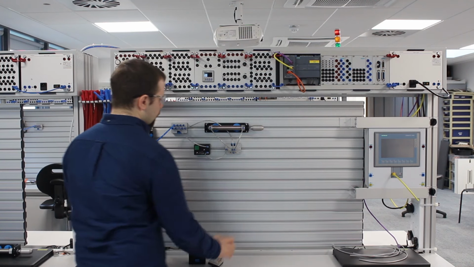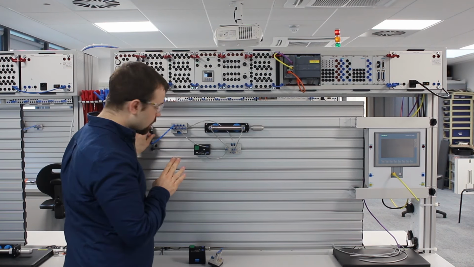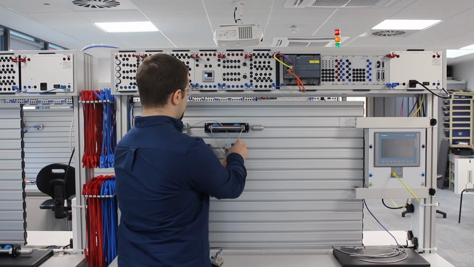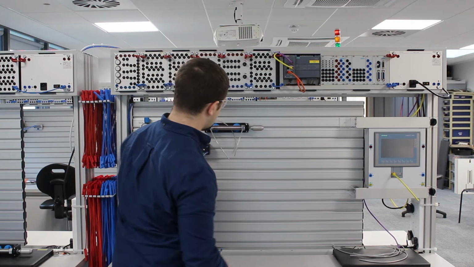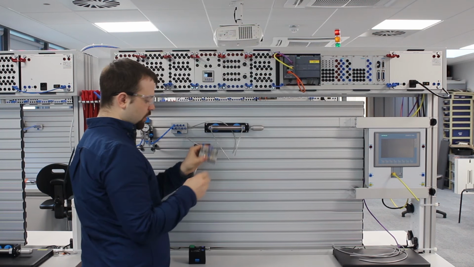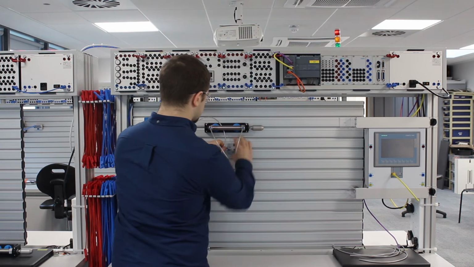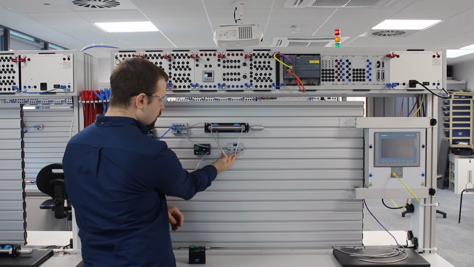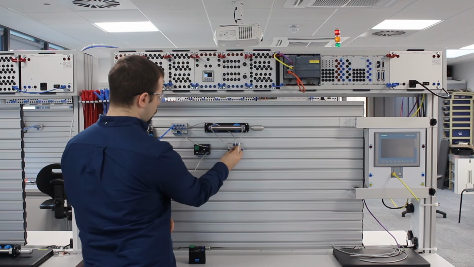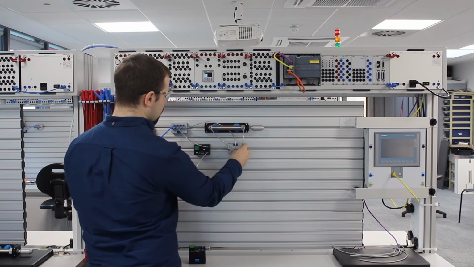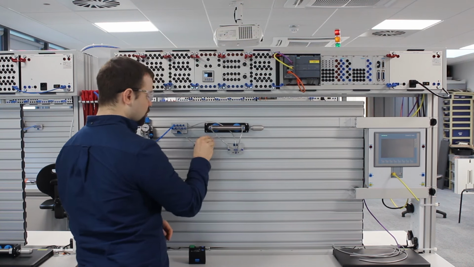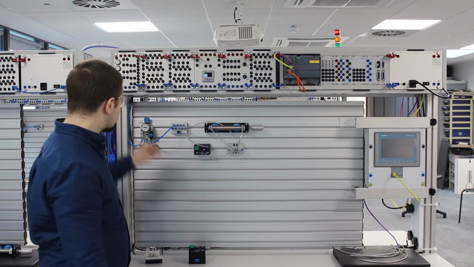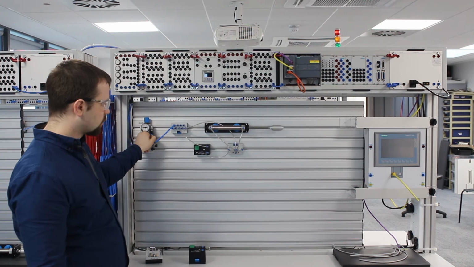So, let's turn off our air supply and then unplug the pipes and put in our new valve. So, air supply goes to 1 at the bottom, then we want to go from 4 to the back, 2 to the front, and just as before, this is going to go to 1-4. I'm going to turn on the air now and see what happens.